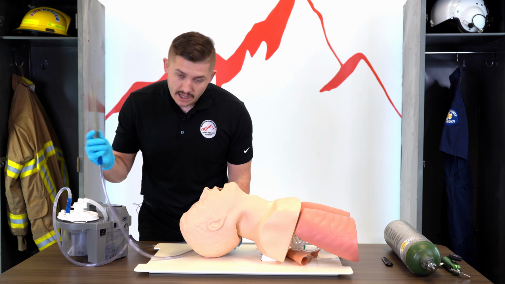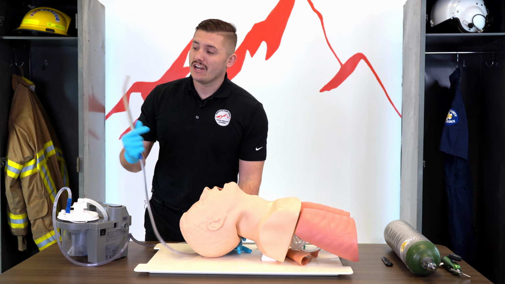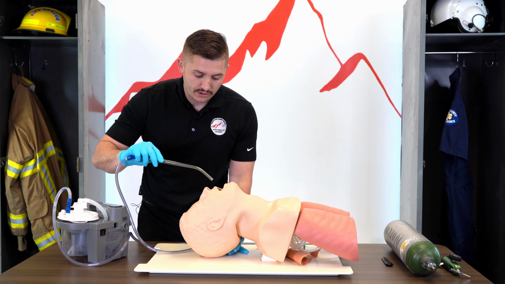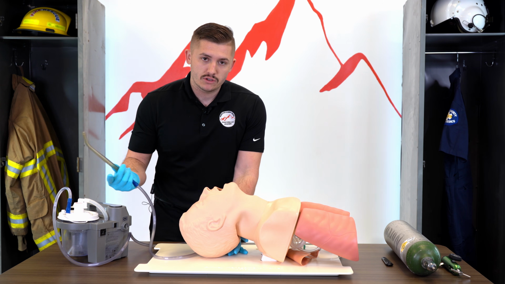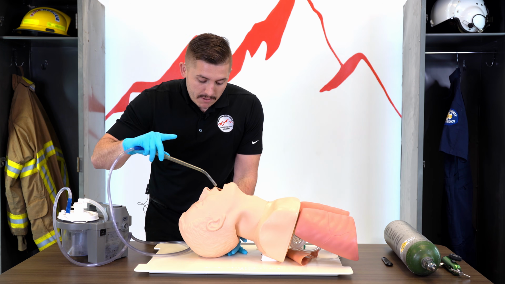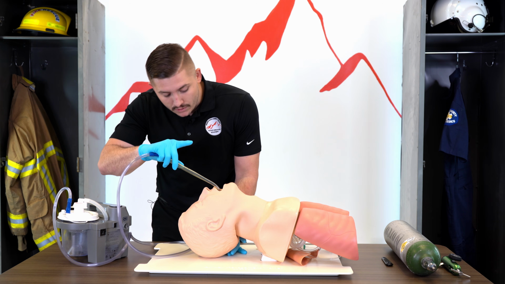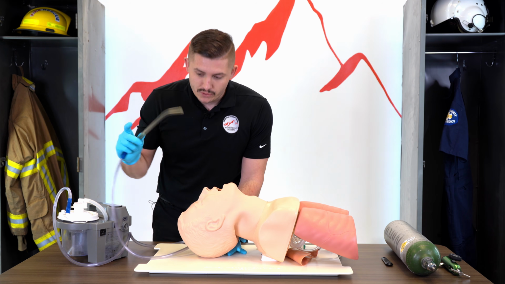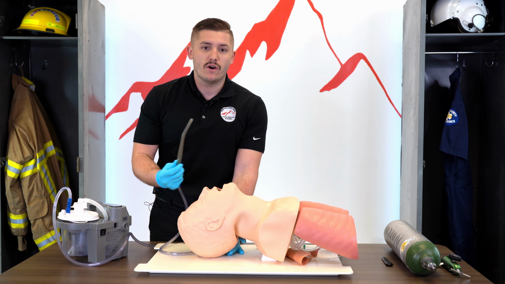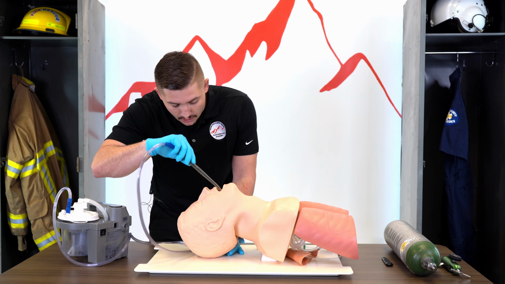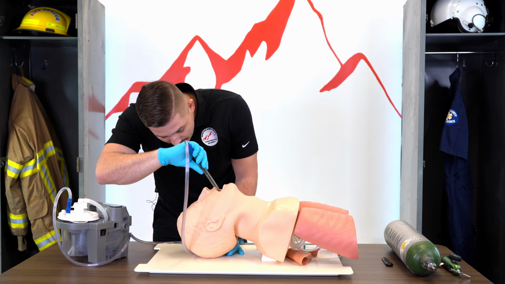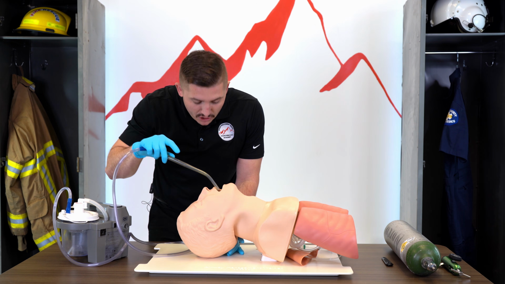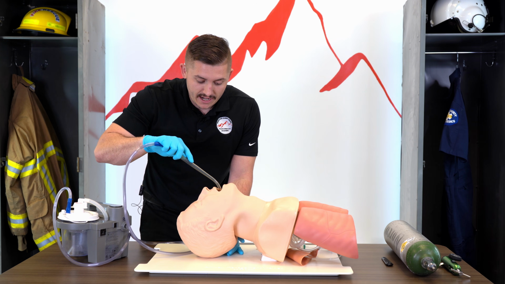So I'm going to go in. Sometimes you might need a flashlight or have a partner hold a flashlight so you can see what you're doing. If you're in the back of the ambulance, it's usually pretty well lit. But I'm going to go in without suction, and I'm only going as far as I can see. I do not want to force this somewhere where I have no idea where it's going, right? I'm not going to go into the esophagus or try to get into the trachea. I'm only going as far as I can see, and then I'm going to apply suction.